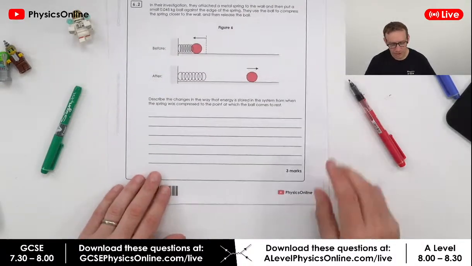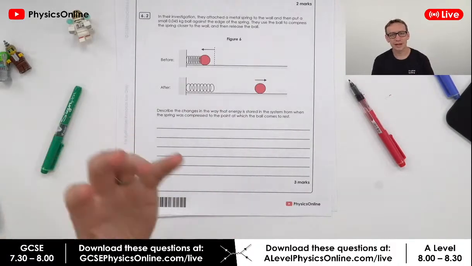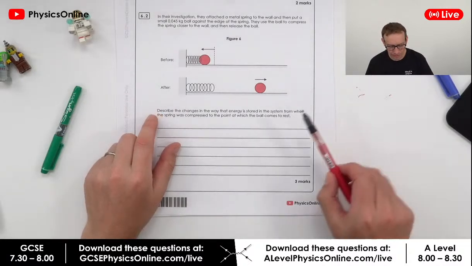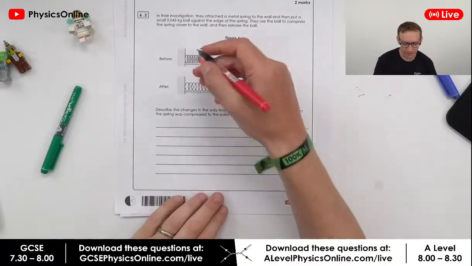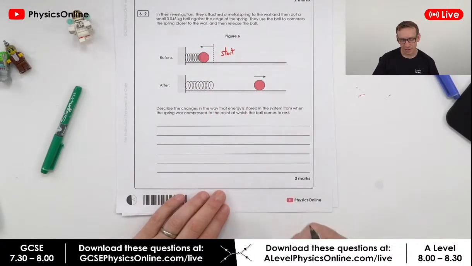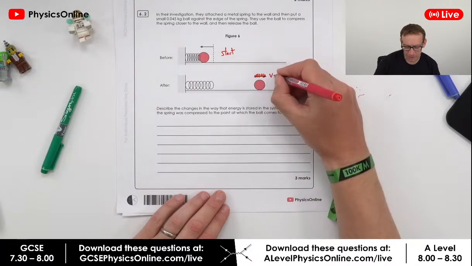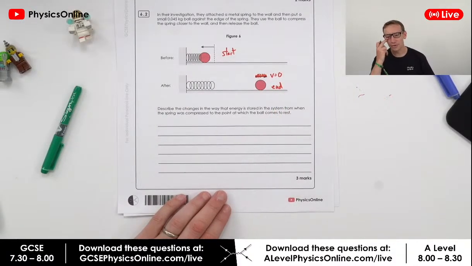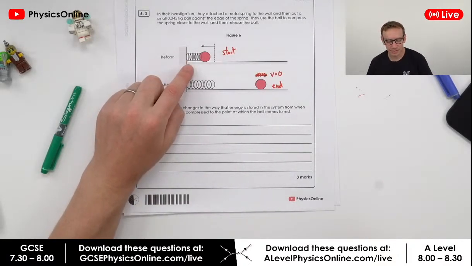So let's think. The best way I think to do this is to think about the start and the end point of this. Okay, so the start is when the spring was compressed. So basically this here is going to be my starting position. Now the end position is actually a little bit further on when the ball has come to rest, so the velocity is equal to 0, and now the ball is in the end position of it not moving at all.